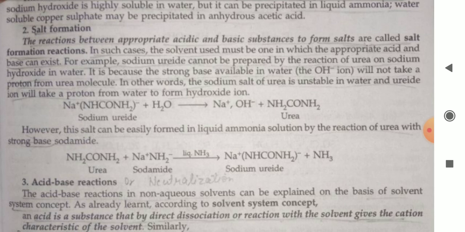However, this salt can be easily formed in liquid ammonia solution by the reaction of urea with the strong base sodamide. NH2CONH2, urea, reacts with sodamide in the presence of liquid ammonia. It will give sodium uride plus ammonia. Third is acid base reaction.